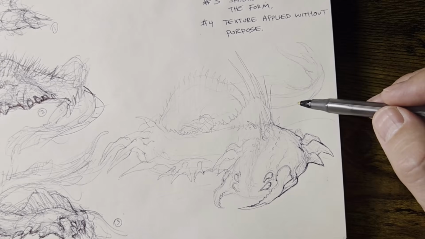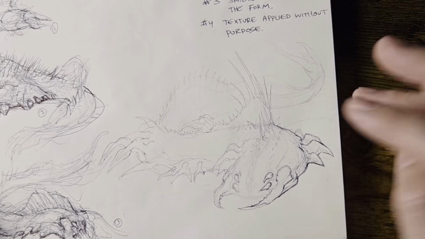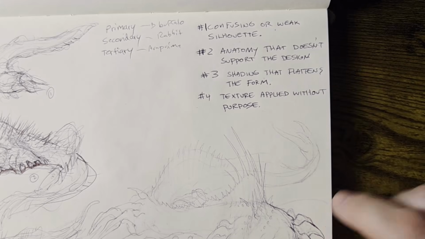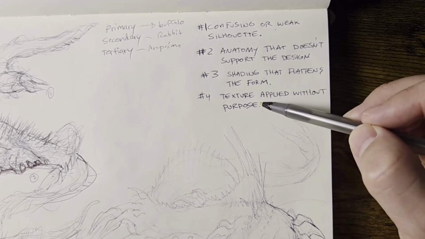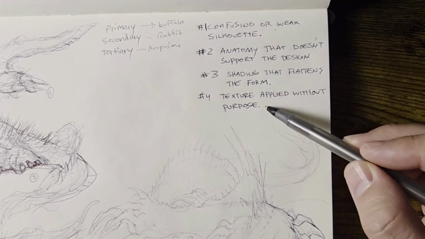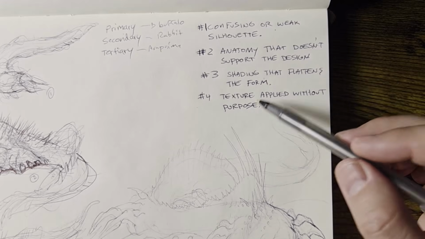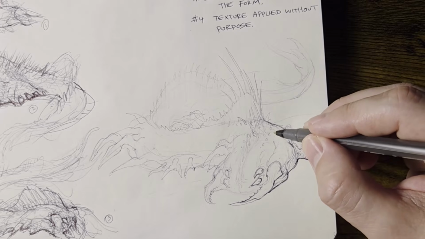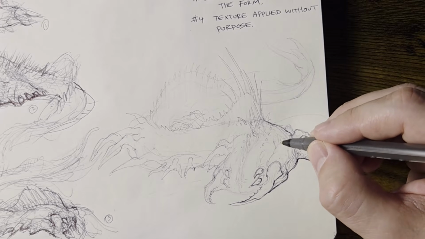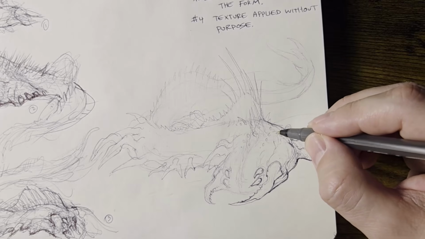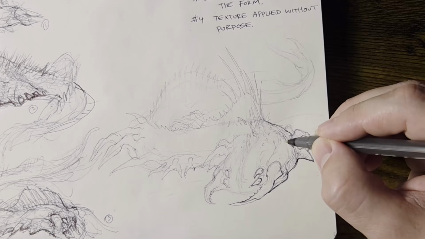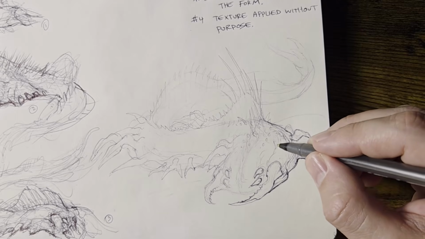Okay, now, the third thing, we're going to talk about shading that flattens the form, okay? And we can probably talk about shading that flattens the form and texture applied without purpose at the same time. I could spend hours just filling in all these little wrinkles and bumps, which I would definitely do, because the anatomy is pretty much given to me.